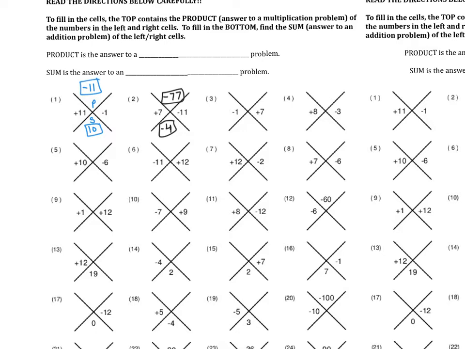For number 3, for example, 7 minus 1, that is the sum, that goes in here as 6. 7 times -1 is -7, that goes here. So the top one is the product and the bottom one is the sum of the two numbers on the left and the right side. So the number on the left and the right side, when you multiply, you get the top number. When you add them, you get the bottom number.